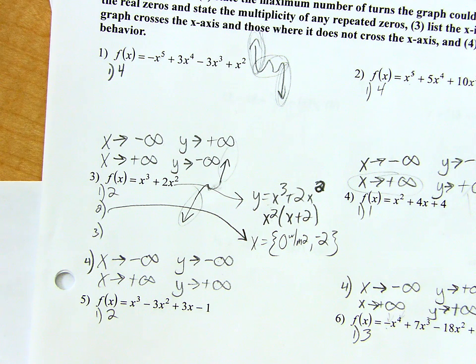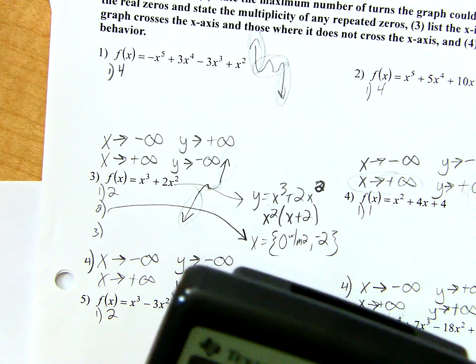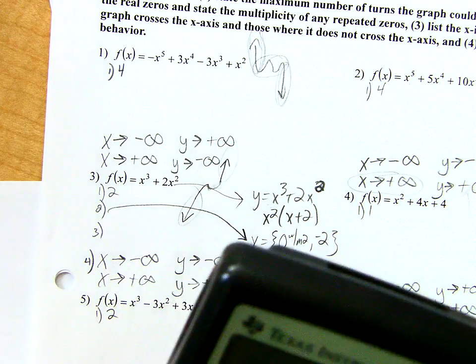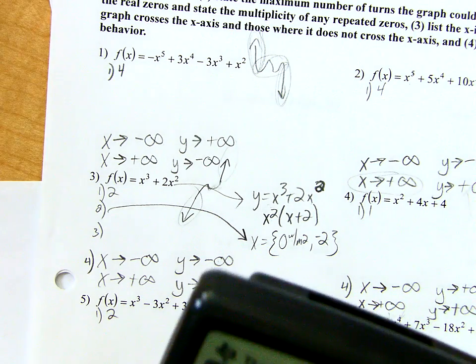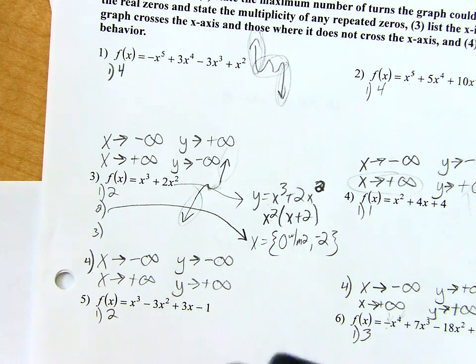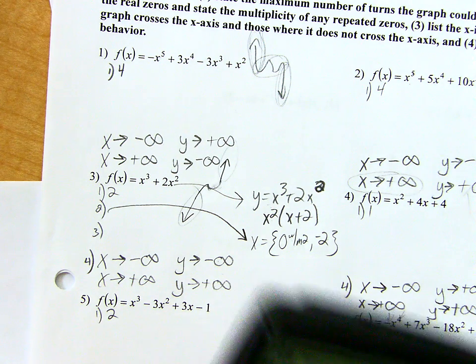All right, so in order to determine this, I want to show you a couple of things. I'm going to hope on my graphing calculator I can get some nice graphs here. Let's say I had a polynomial that was x plus 1, x minus 2, and maybe an x.